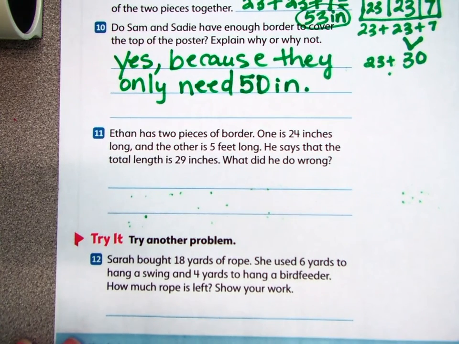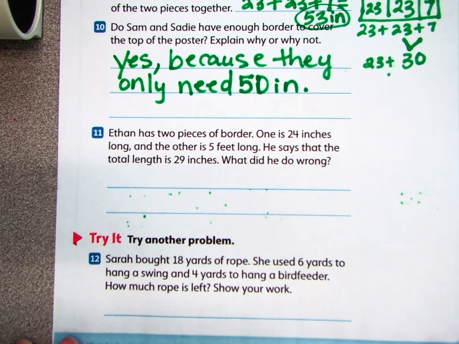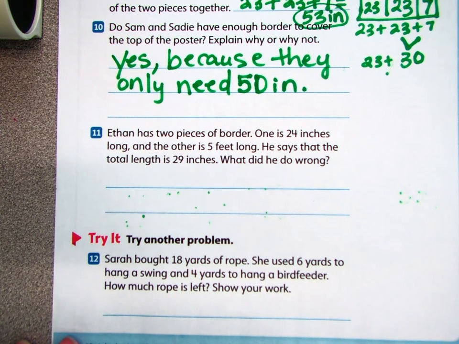Okay. Number 11. Ethan has 2 pieces of border. One is 24 inches long and the other is 5 feet long. He says that the total length is 29 inches. What did he do wrong? Let's read this again.